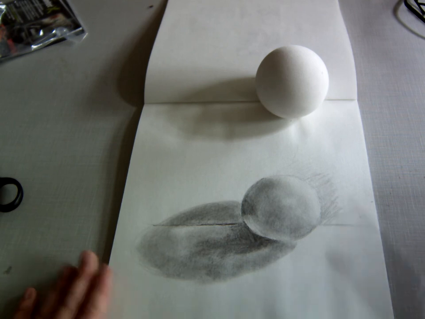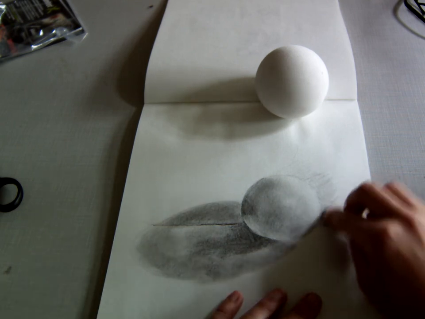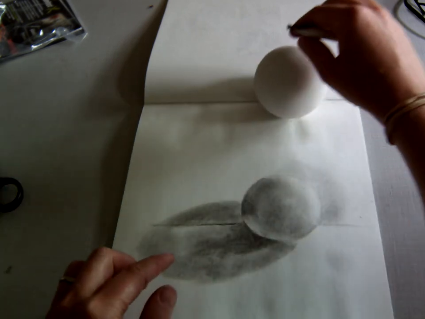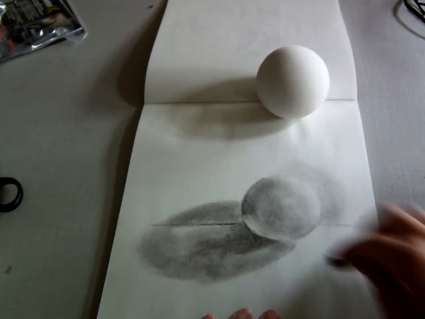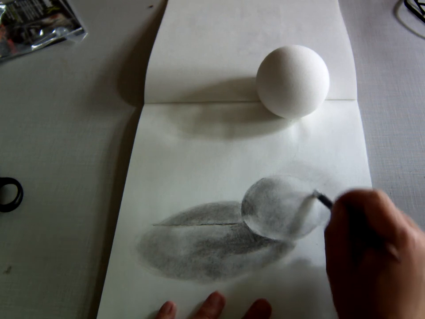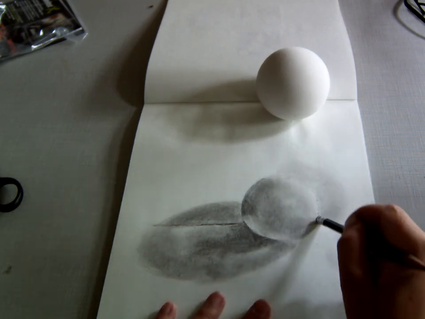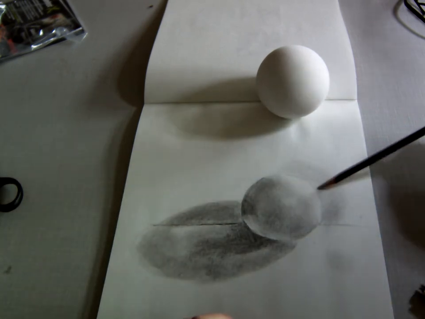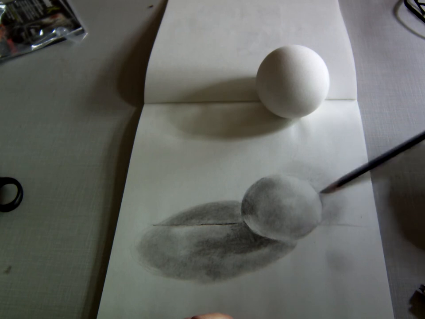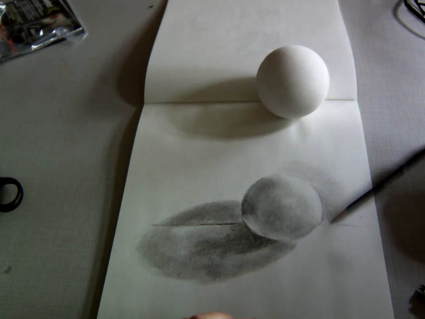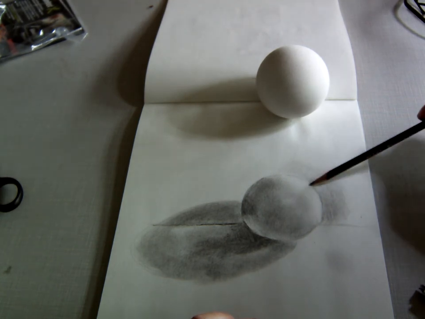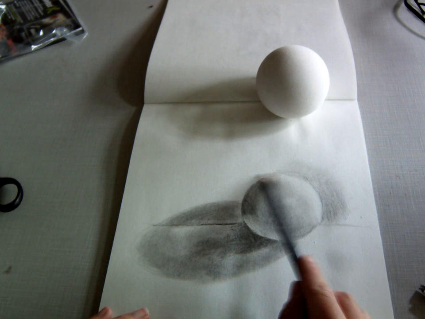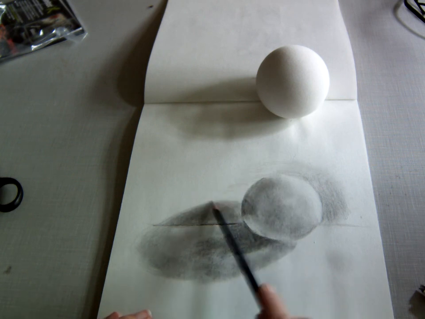And then I'll use my tortillon to blend. My ball rolled away. Okay. So there's that. And then, so this edge stays sharp and clear. I'll use my eraser again to make sure that edge does not disappear. I want enough definition between the edge of the ball and the background so that the ball looks round and pops out. But I don't want it to look like it has a halo, so I need to spread that value out. And as I come around to the shadow area on the ball, I'm going to let my background value really fade out and be very, very light.